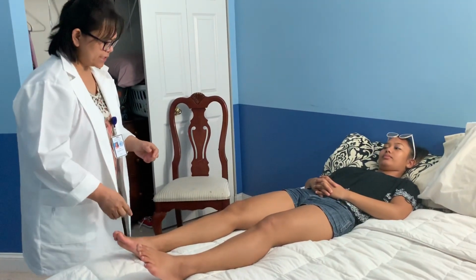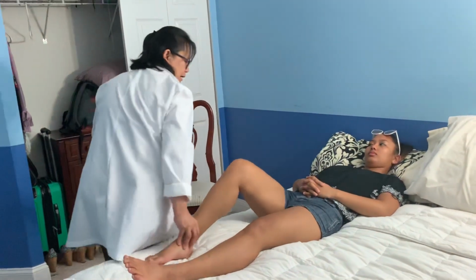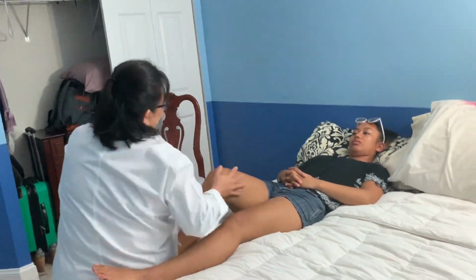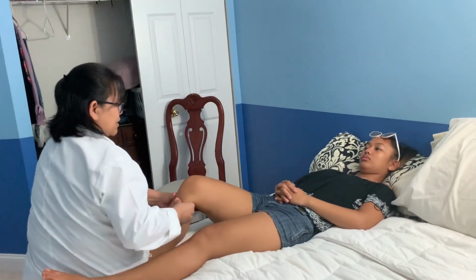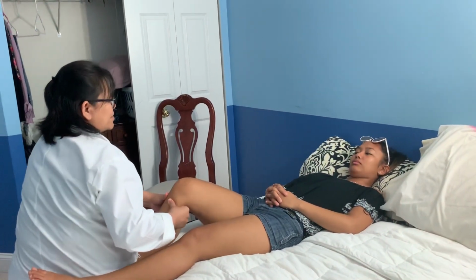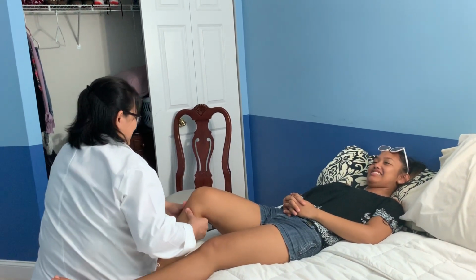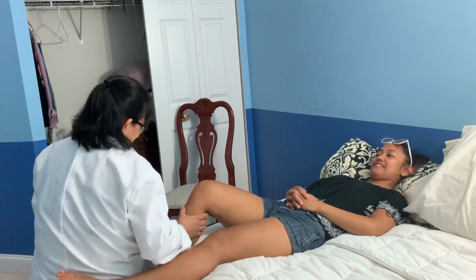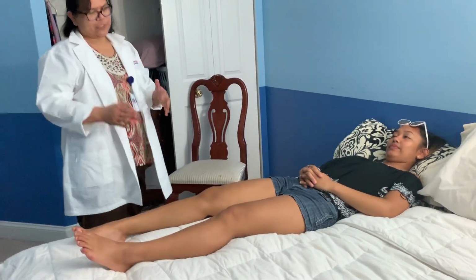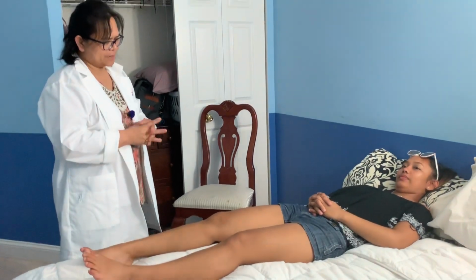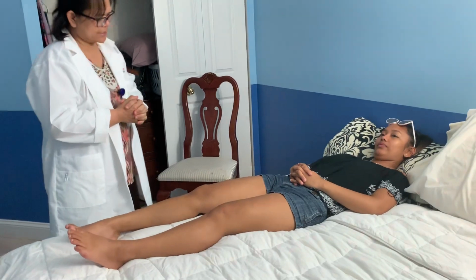So then another one is the Drawer's test. With the Drawer's test, I'm going to bend your knee at a 90-degree angle, and then I'm going to sit on it so it stabilizes the position, and with both hands, again, I'm going to push the tibia anteriorly and posteriorly to be able to check for the laxity of the cruciate ligament. So between the two, they said that the Lachman's test is more accurate than the Drawer's test.